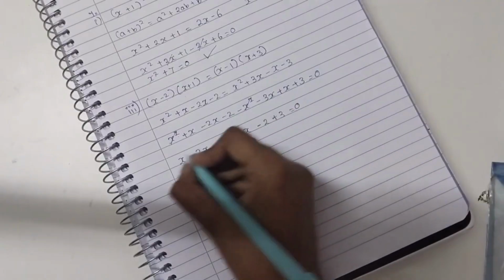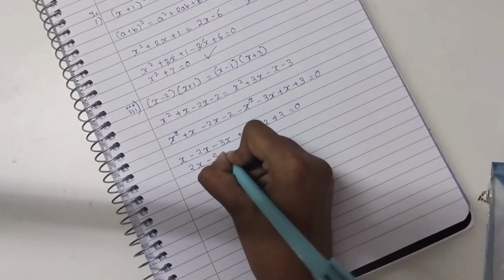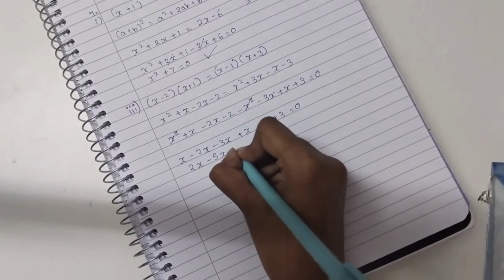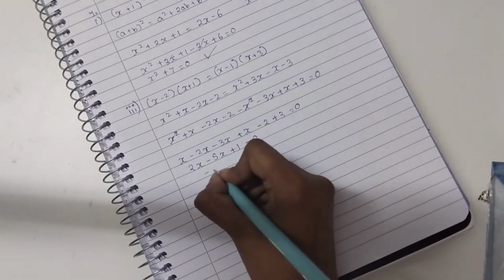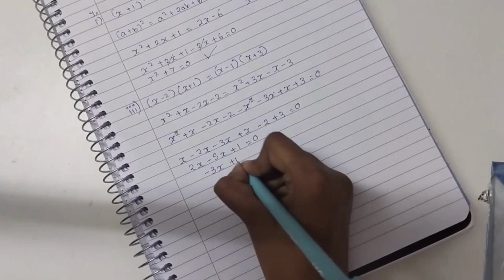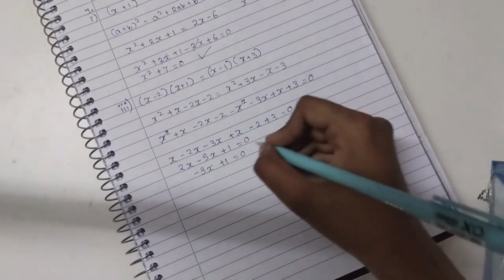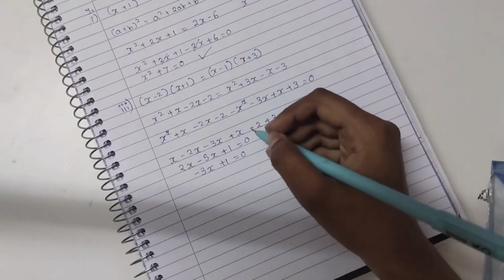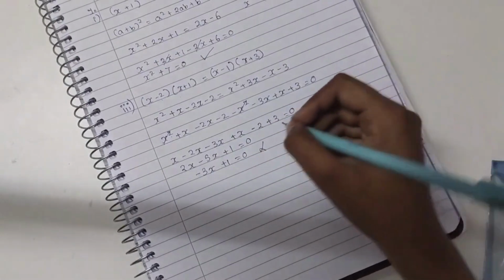So x plus x will be 2x minus 5x plus 1 is equal to 0. So 2x minus 5x will give us negative 3x plus 1 is equal to 0. And since the highest power of the given equation is not 2, we can say that this is not a quadratic equation.